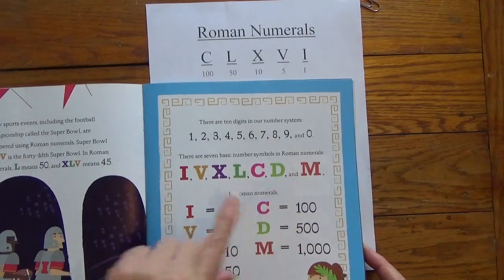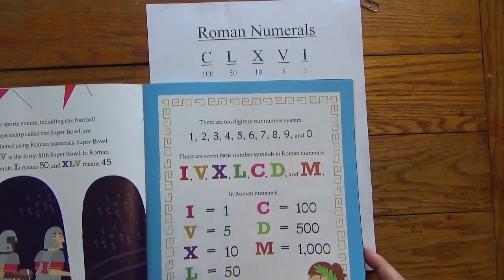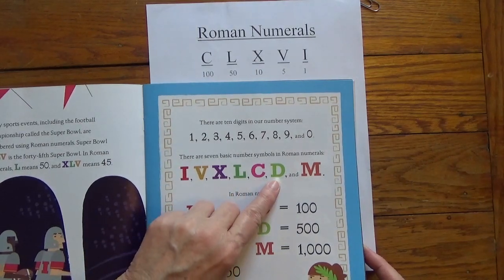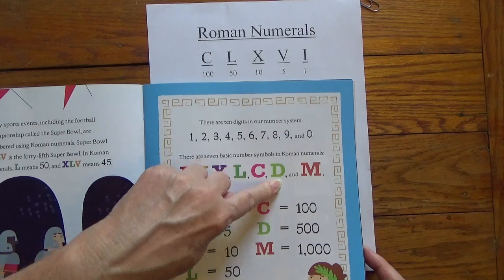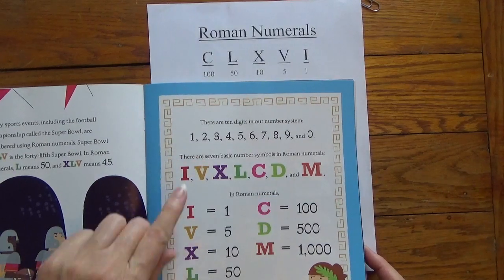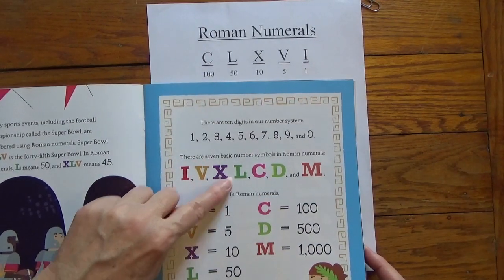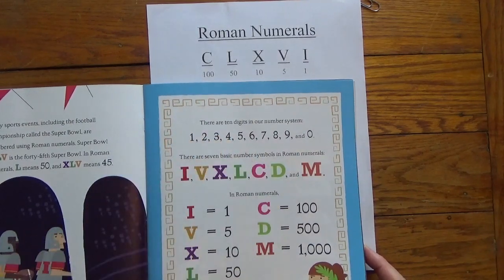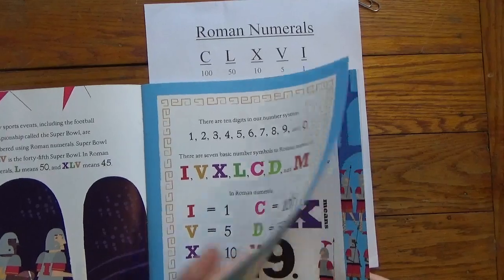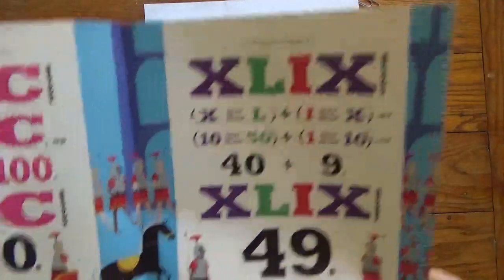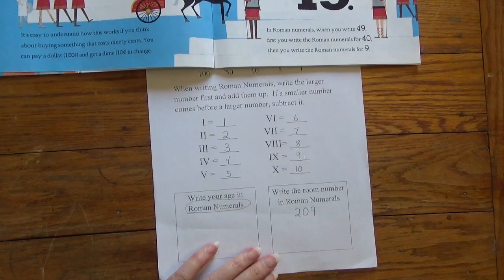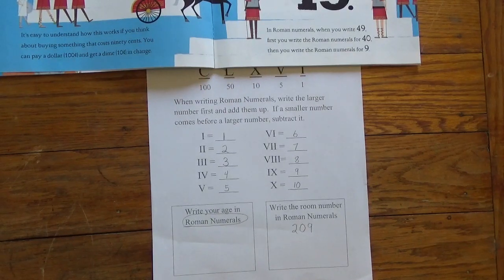only 7 basic number symbols in Roman numerals. 1, 5, 10, 50, 100, 500, 1,000. No 0. So if you come to something with a 0, you just don't write it. You just don't write it. So see if you can write our room number, 209.